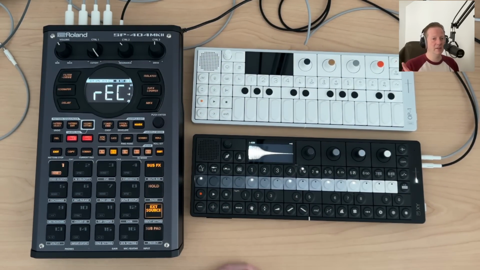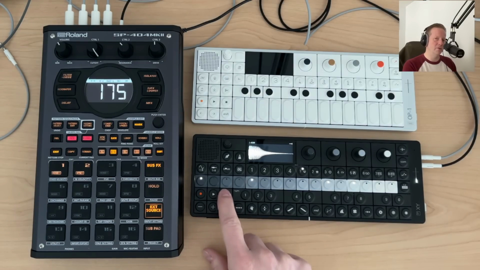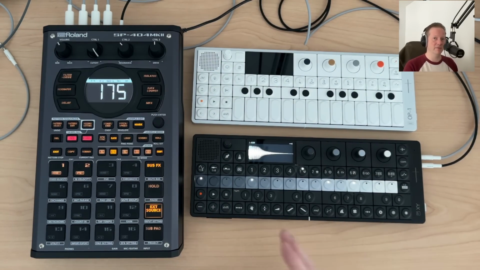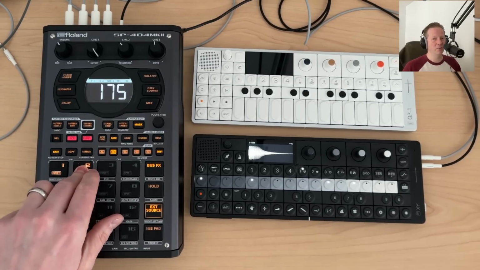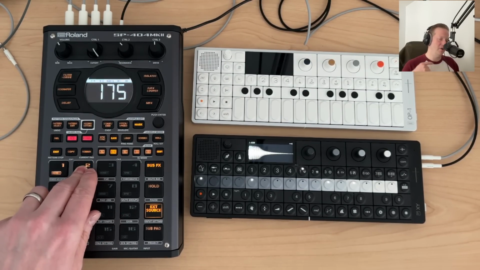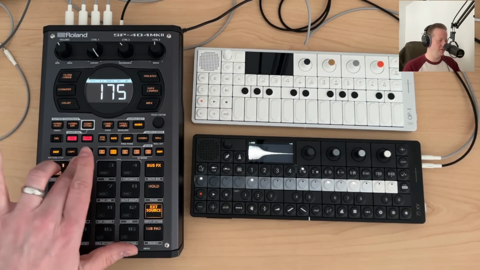Now, a thing to keep in mind with this is you hear that crash there that just goes for a long time. We're losing that crash as part of this because the crash was near the end. So I maybe would want to record this as 8 bars or something instead, but I'm okay actually with that cutoff because it doesn't sound too bad.